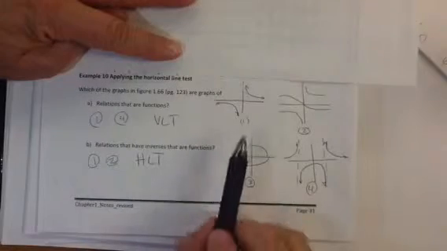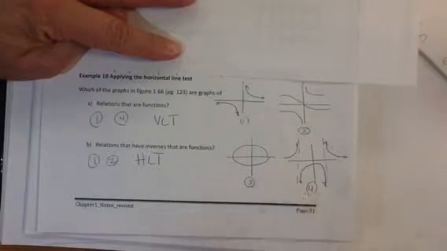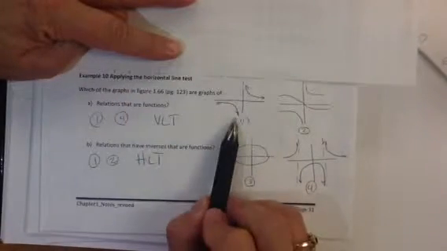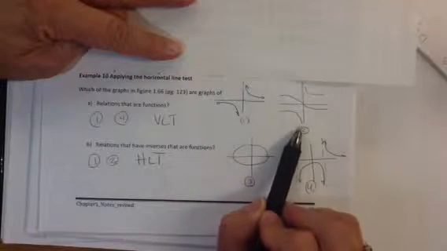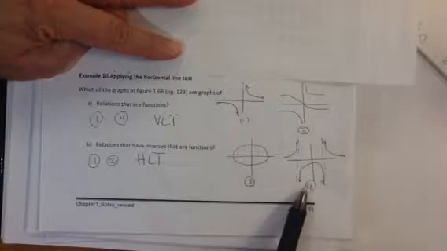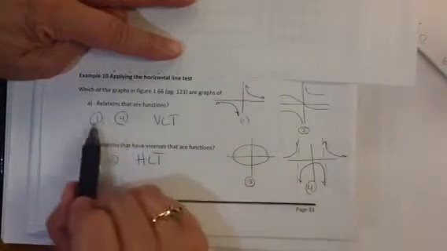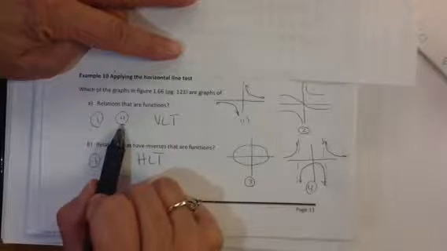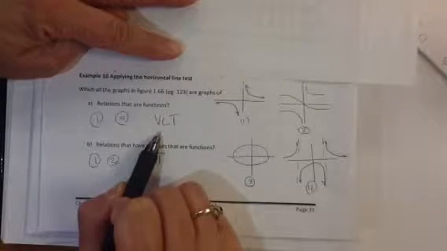All right, in example 10, we have these 4 graphs, and we want to know if any of these graphs are functions. Passes the vertical line test, does not pass it, does not pass it, does. So graph 1 and graph 4 are functions because of the vertical line test.